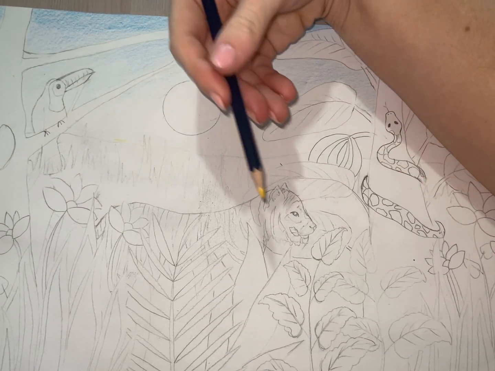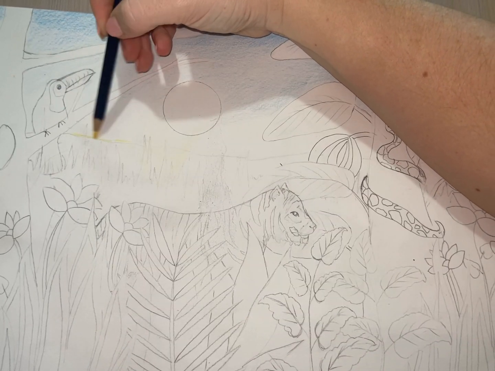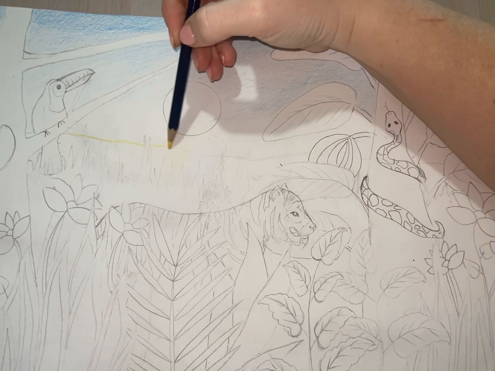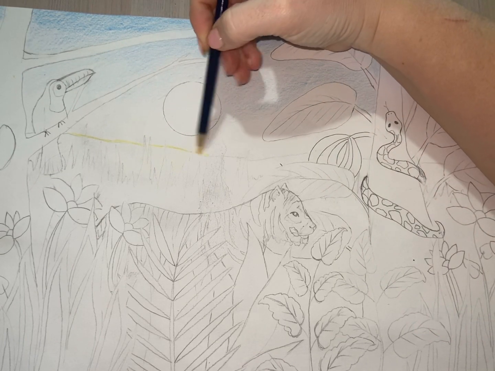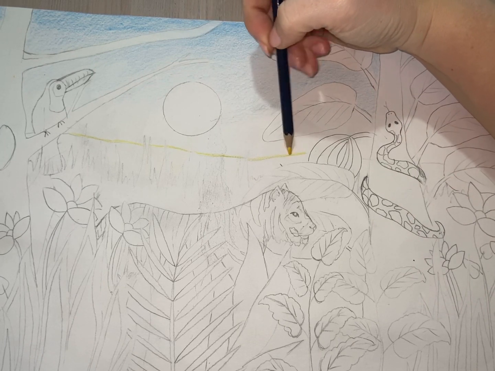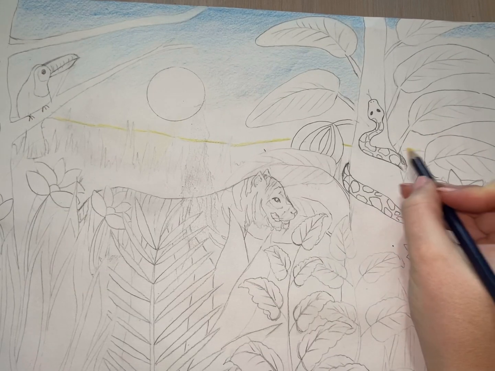So I'm going to bring in a little bit of yellow. And I'm going to start the yellow off at the horizon line. So I'm going to start off by going all the way across my horizon line. So where we've done that line. You can do that all the way across.